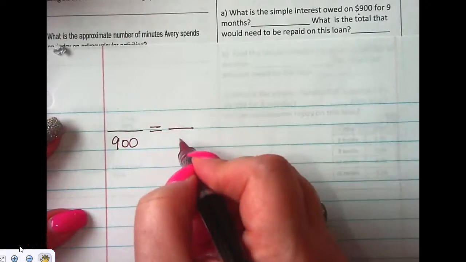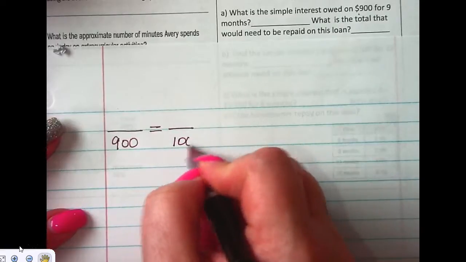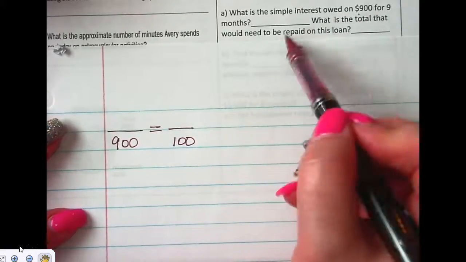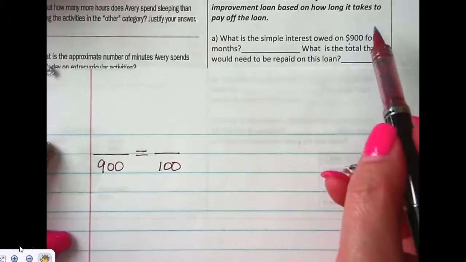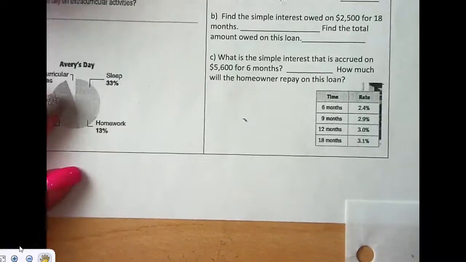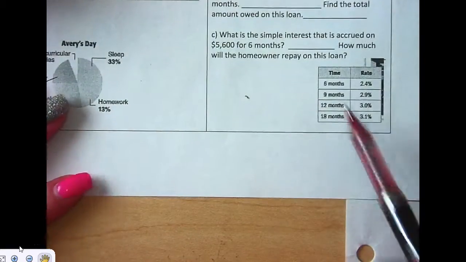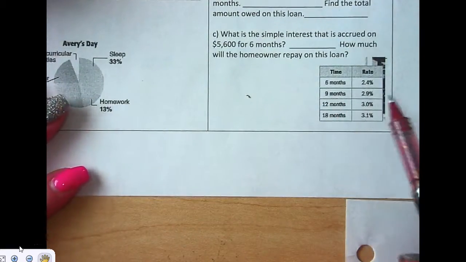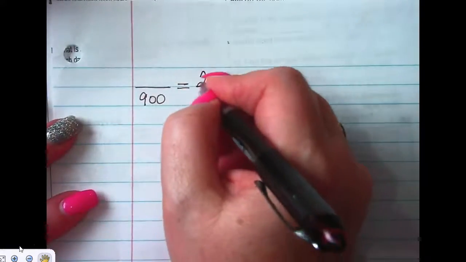Do we need the interest rate over 100? The interest rate is not written up here, but how long are we going to borrow it? 9 months. So let's look down here. What's the interest rate that we are going to be charged when we borrow for 9 months? 2.9%. Okay? Then what do we do?